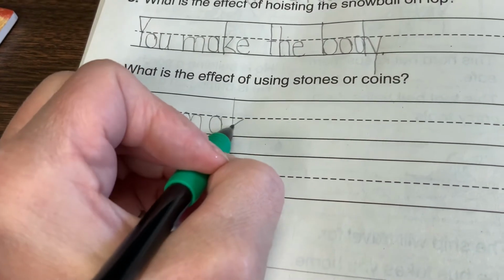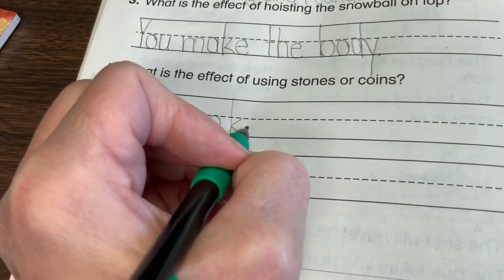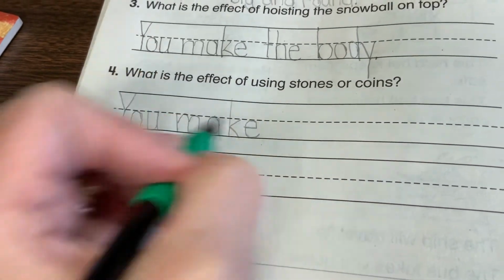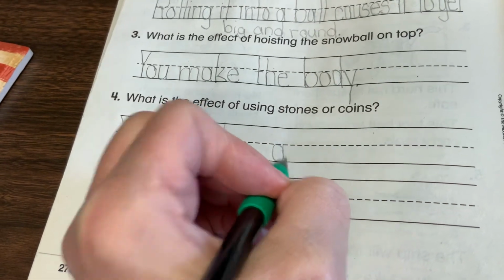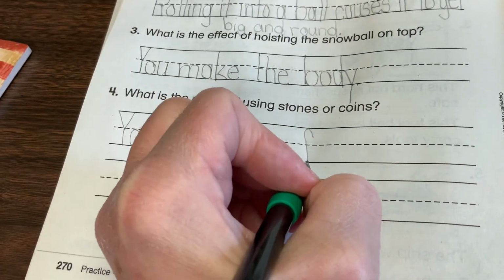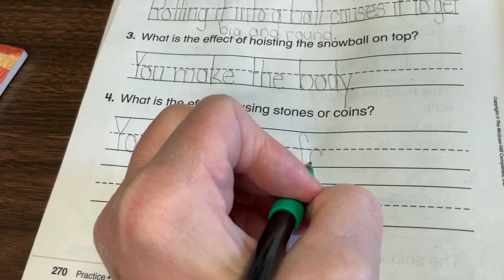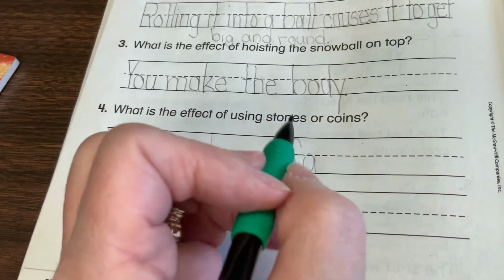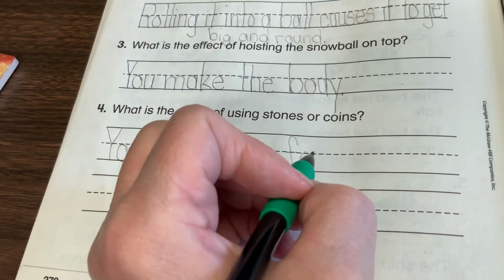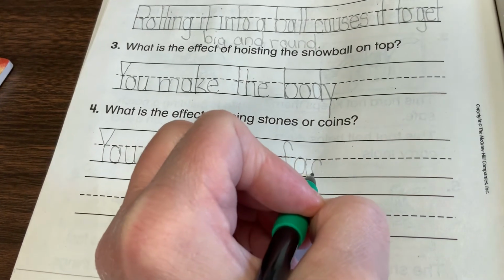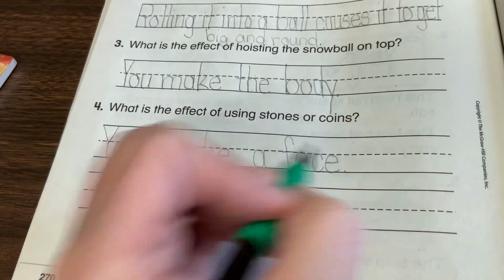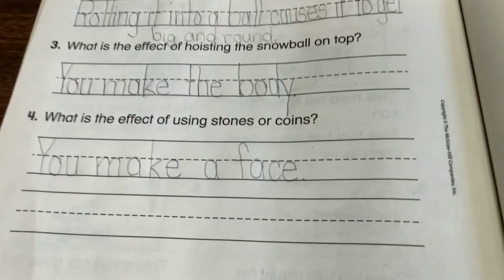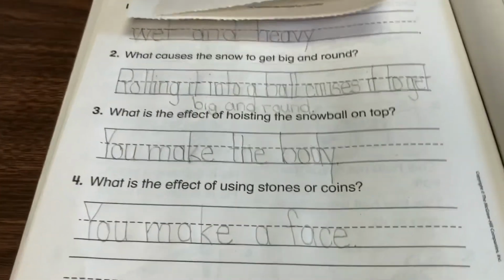They gave us plenty of room to write this answer. They should have given us all those lines for the first one up there. You make a face, and that is a whole sentence. We could have written the effect of using stones and coins is to make a face, but this answers our question too. You make a face, period. Okay, and that is our lesson on cause and effect.